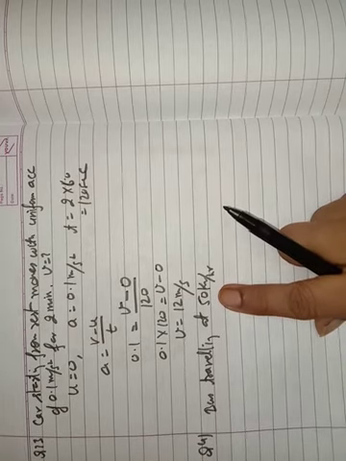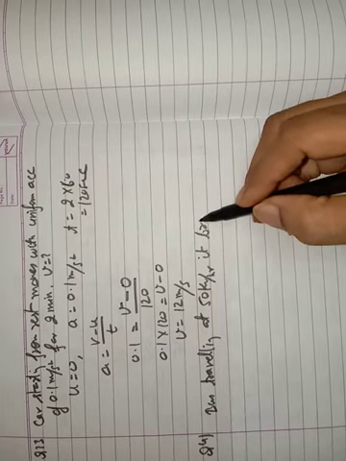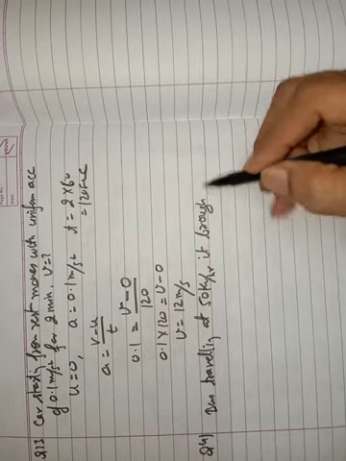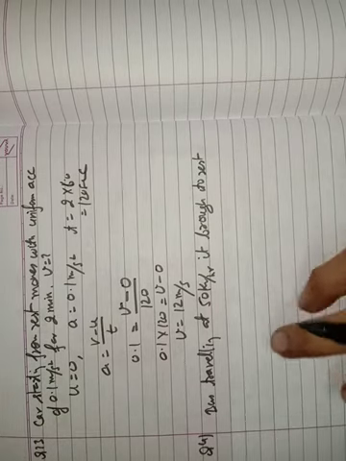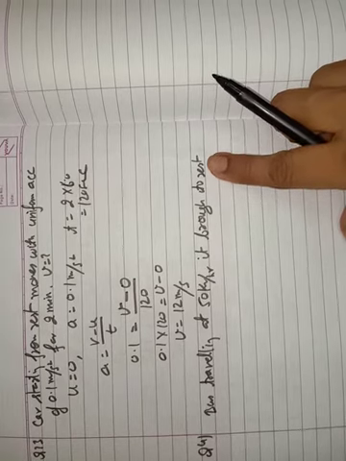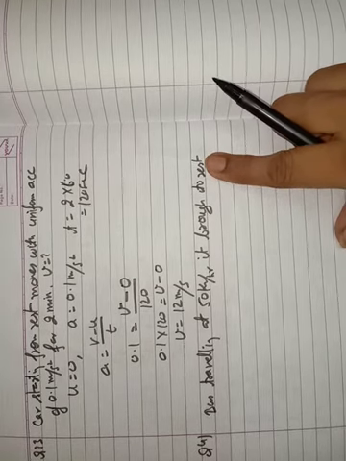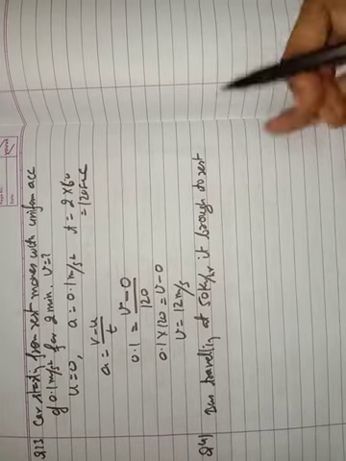Now it is brought to rest. I told you that if a body is brought to rest, it means its final velocity becomes 0. v will be 0. With a uniform retardation.